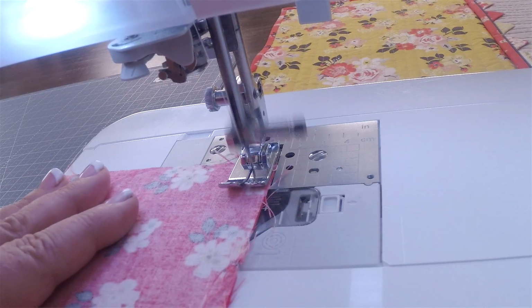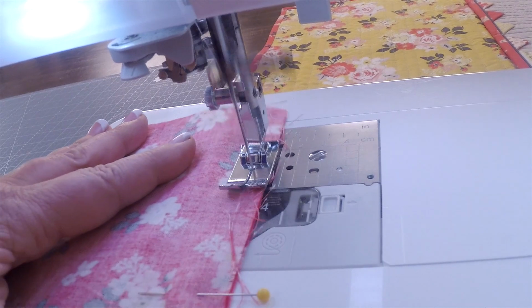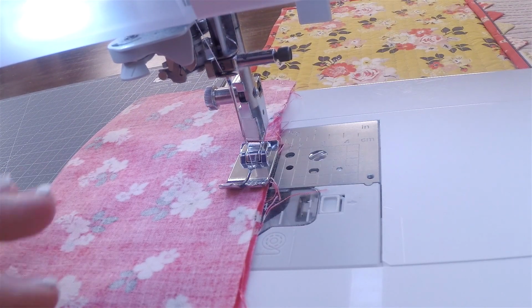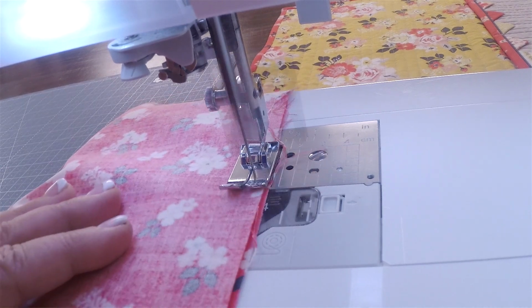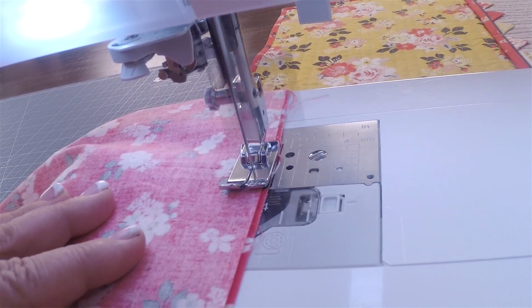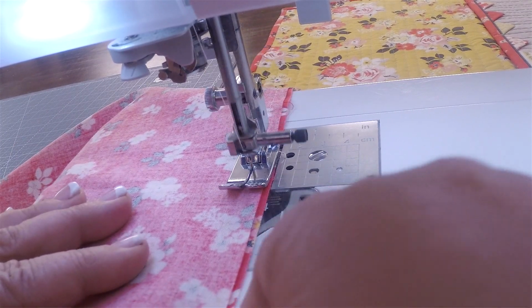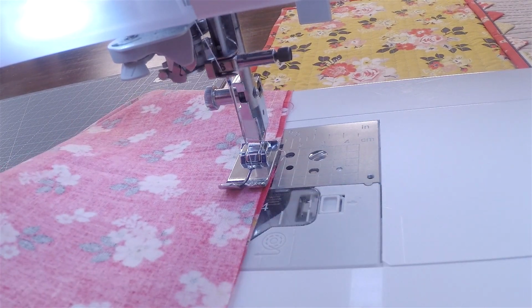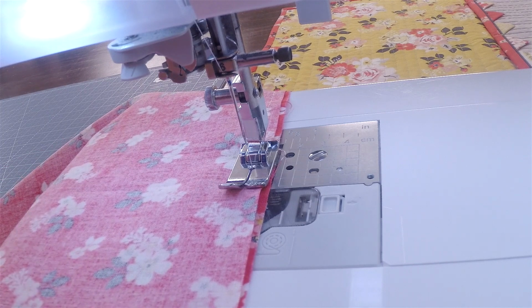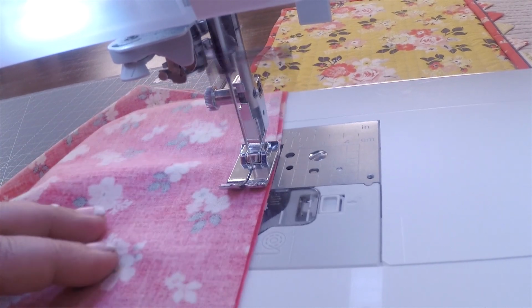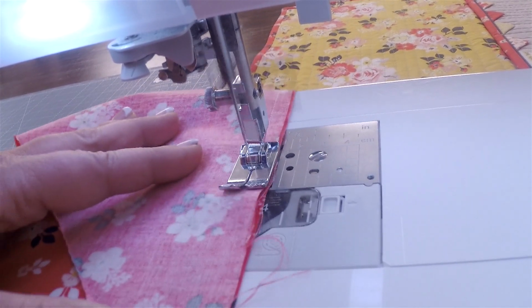So we're going to go ahead and sew that. See how it just takes a little bit longer? Seems like it's not going quite as fast. I think it's a rule to not sew over pins, or maybe that's just a home ec rule. I just don't like sewing over pins. So we're going to line up those raw edges, and we're going to sew those two pieces together.